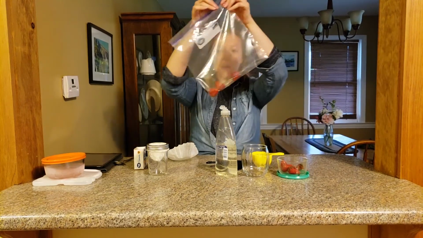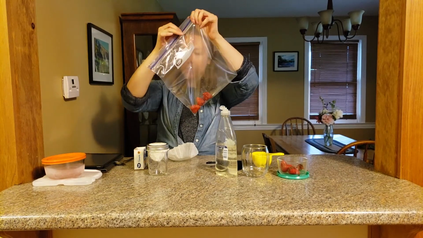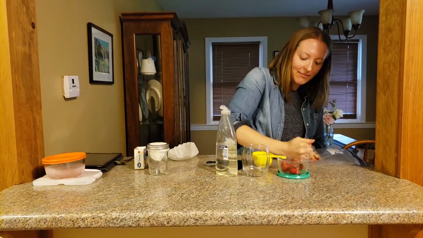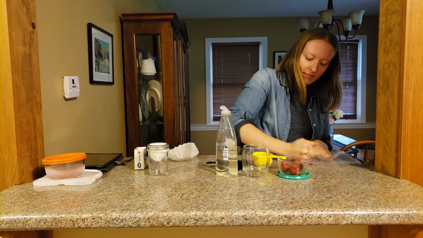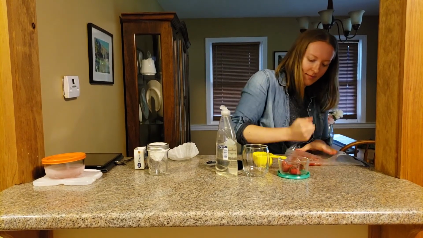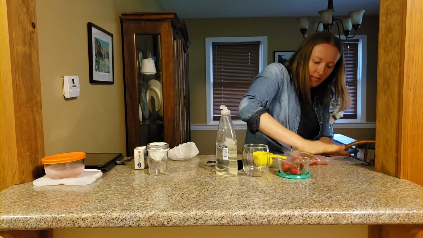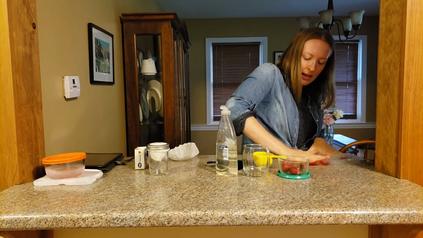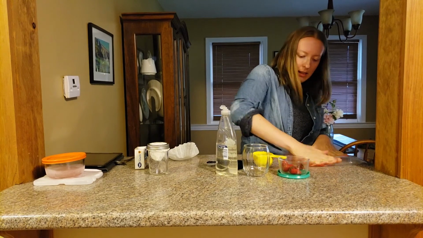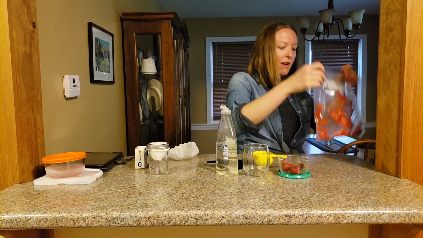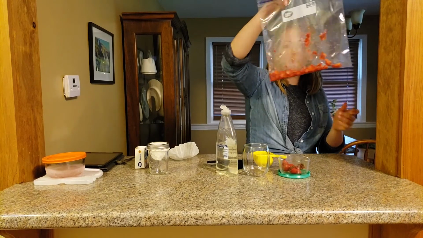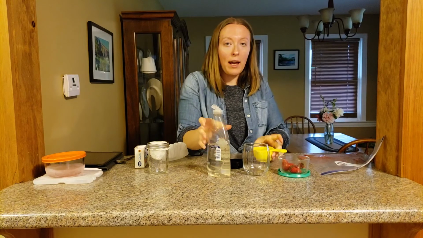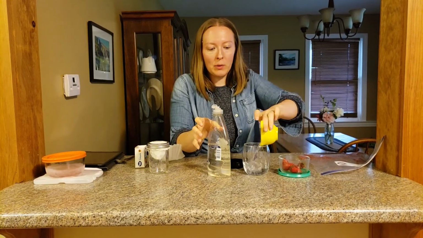So then you're going to seal up your baggie and you're going to smash them. You want to make strawberry juice. All right. So once they're nice and smashed, you're going to take the 1/2 cup of water and pour it into another cup.